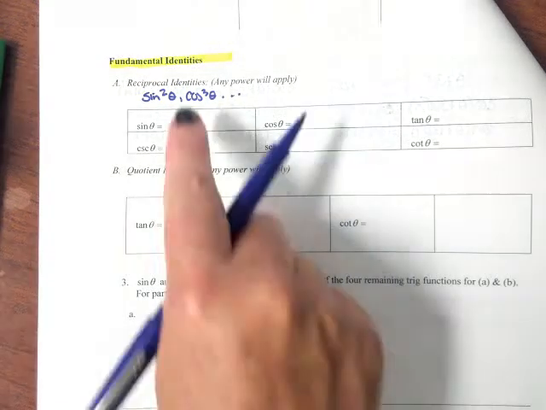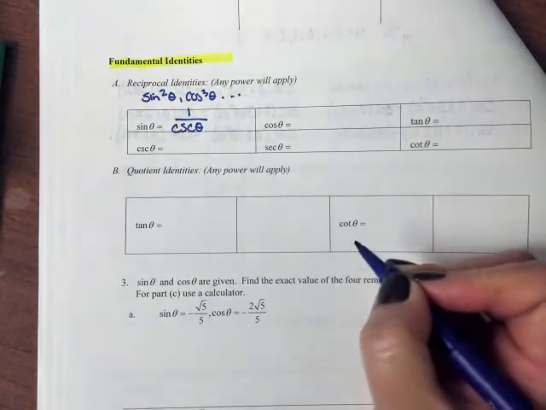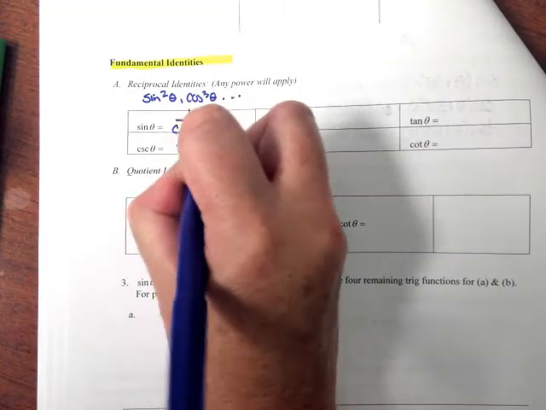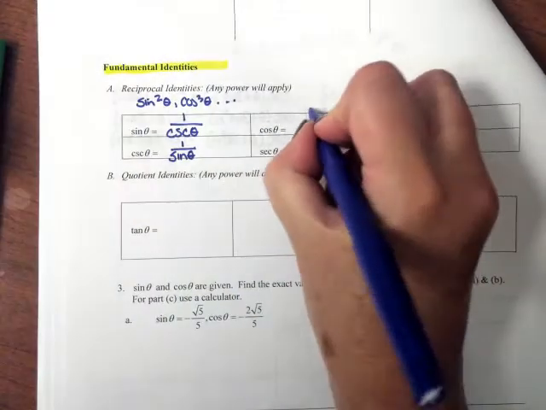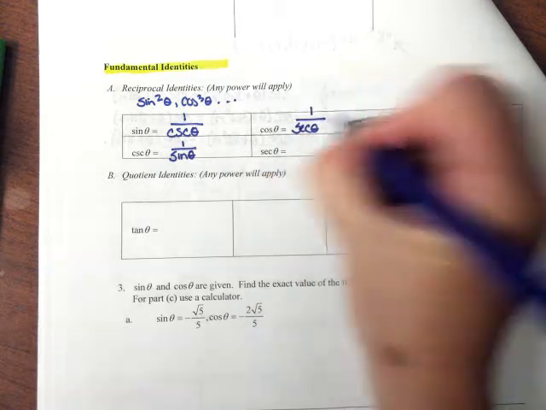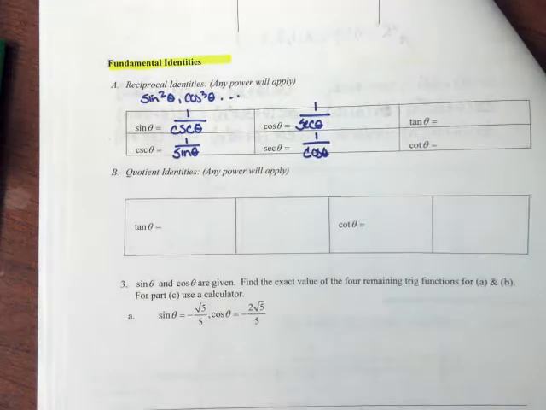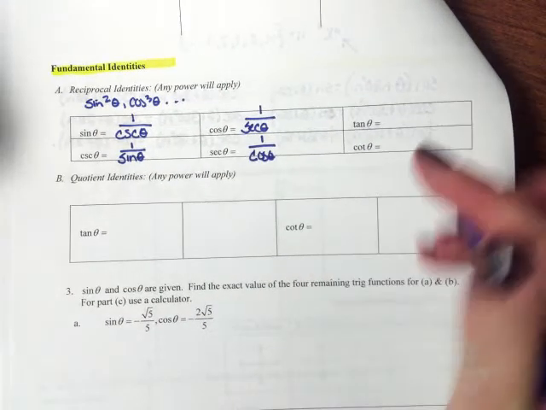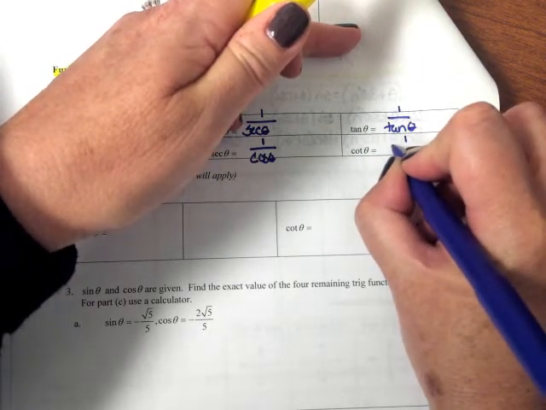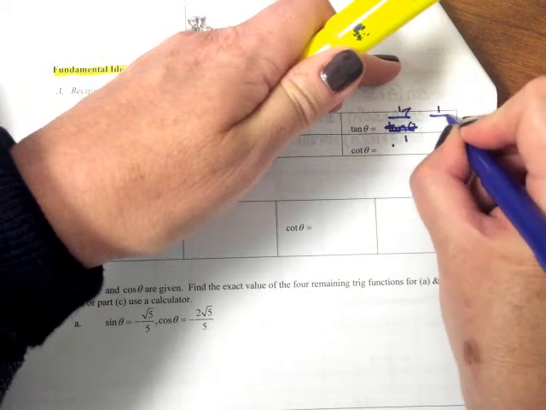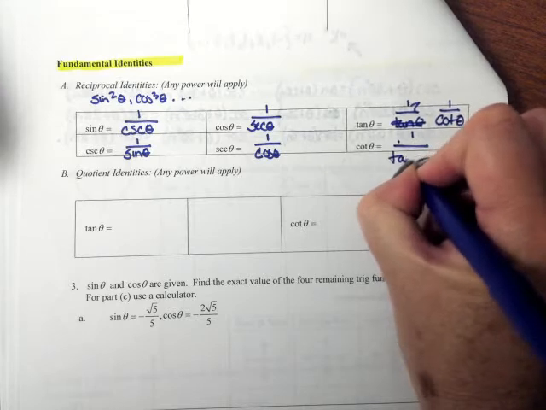So the reciprocal identity for sine is going to be 1 over its reciprocal function cosecant. Cosecant would be equal to 1 over the sine of theta. Cosine will be equal to 1 over its reciprocal function, which is secant of theta. Secant of theta is equal to 1 over the cosine theta. Tangent is equal to 1 over the cotangent of theta. Cotangent is equal to 1 over the tangent of theta.